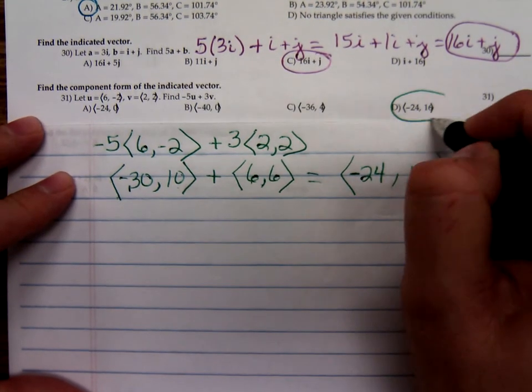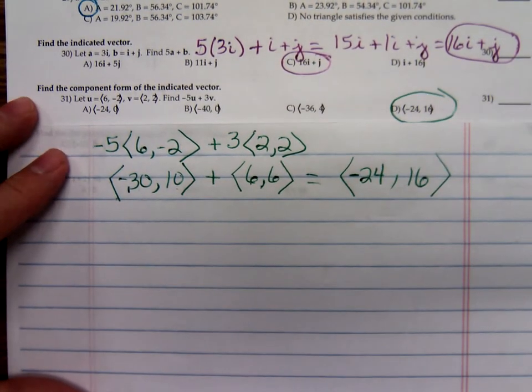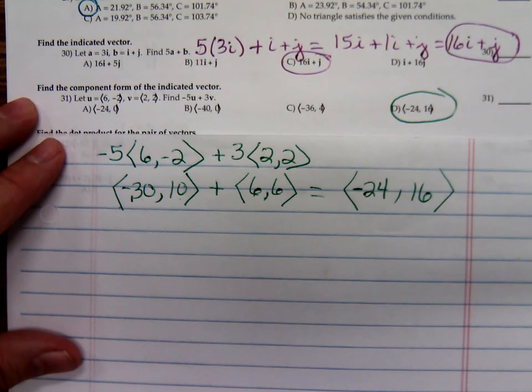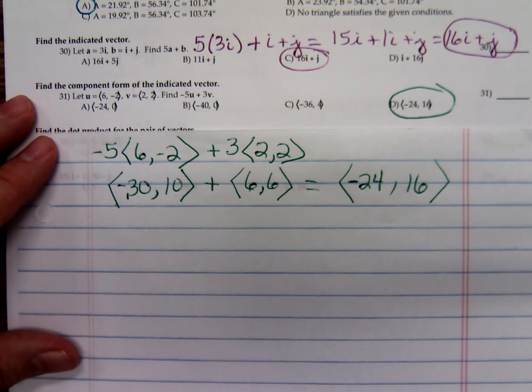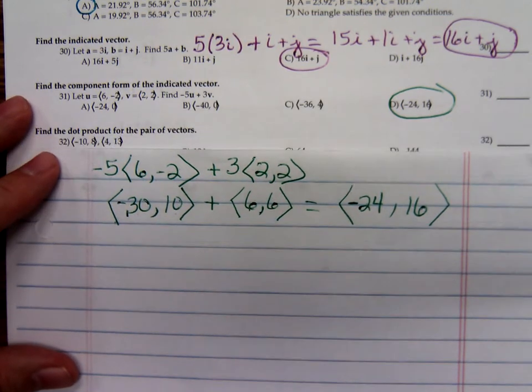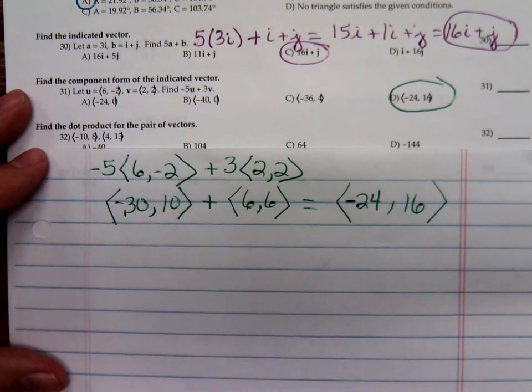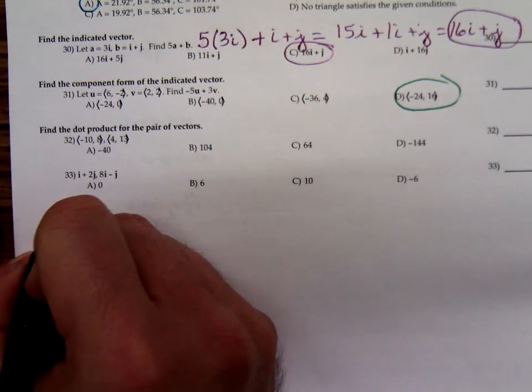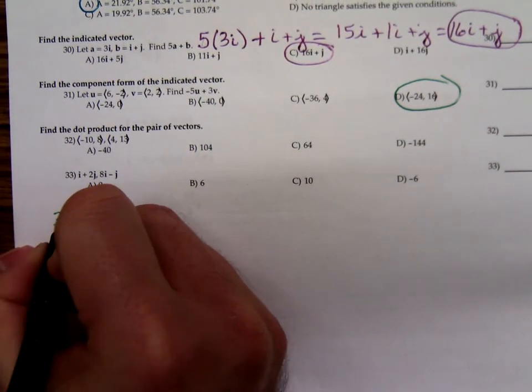Okay. Any questions there? Number 32 and 33. Oh wow! Let me write it bigger.